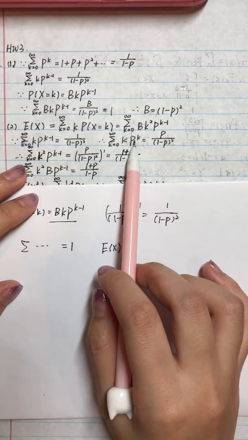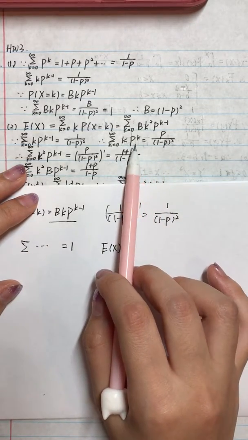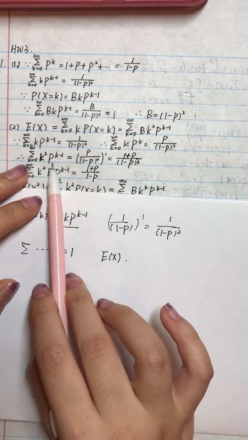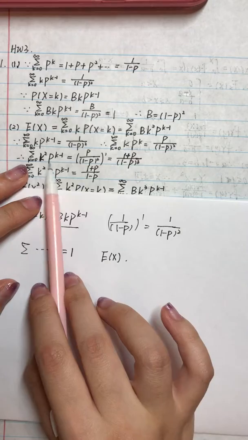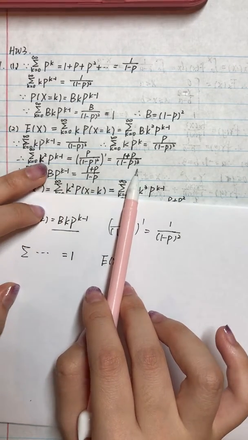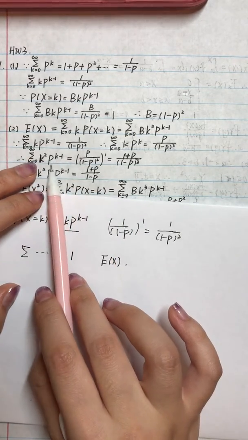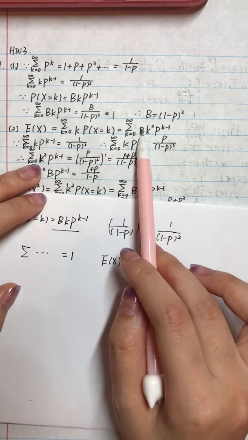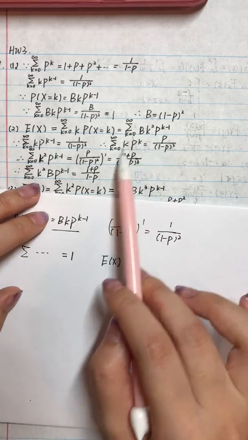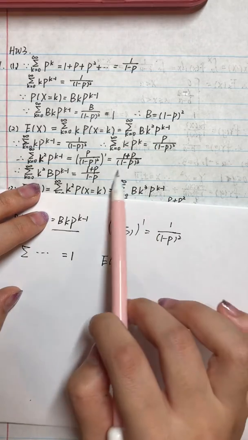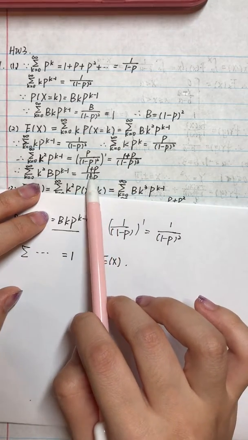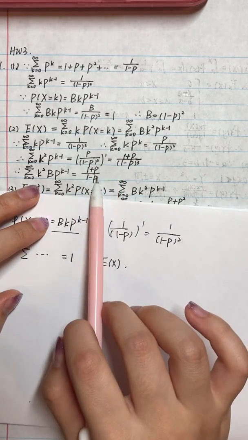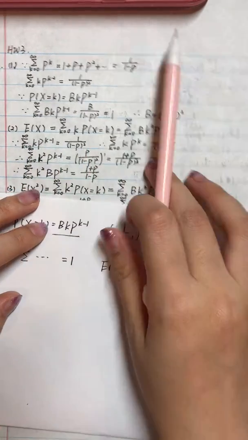If we differentiate both sides with respect to p, we get this equation. We notice that this part equals this part, so we just need to multiply by the value of b, and we will get our answer. So the answer will be 1 plus p over 1 minus p, and this is the answer for EX.